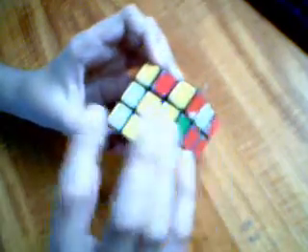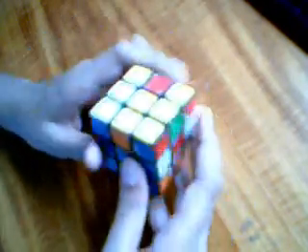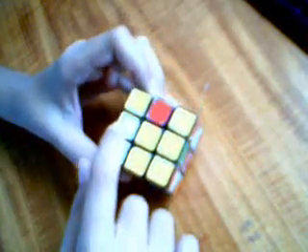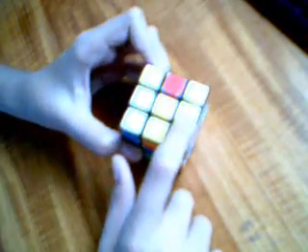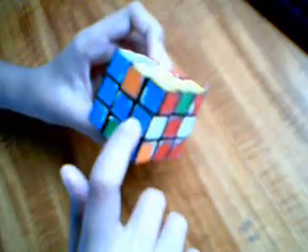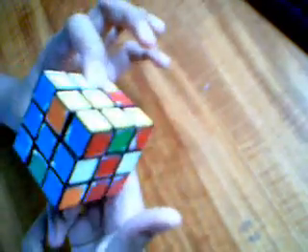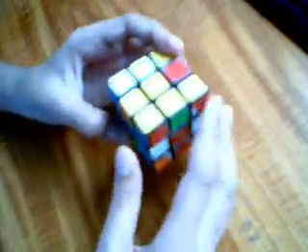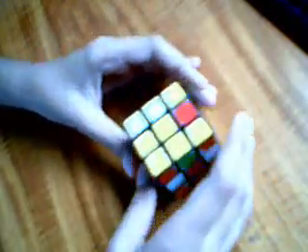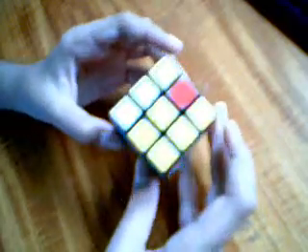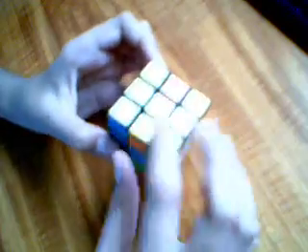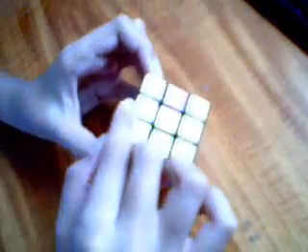The next thing we do is permute the edges. So I look at this one right here. Let's number them. This is 1, 2, 3, 4, 5, 6, 7, 8. The back one's 8. 9, 10, 11, 12. I just use visual because the numbers are kind of hard to remember. I want to move this piece from here to there.